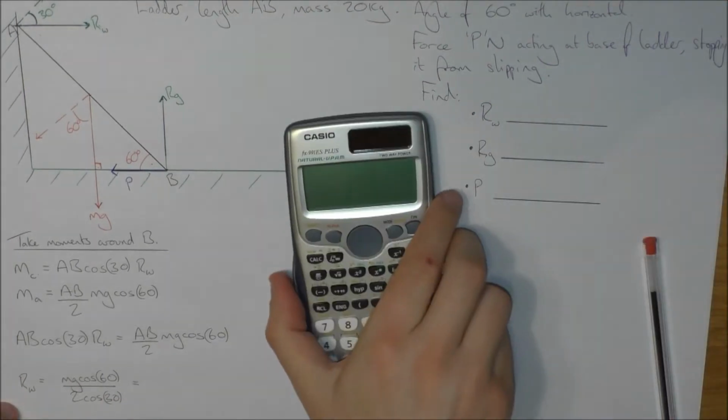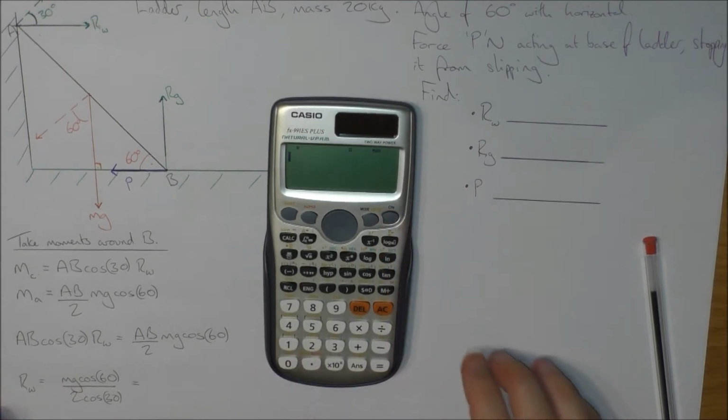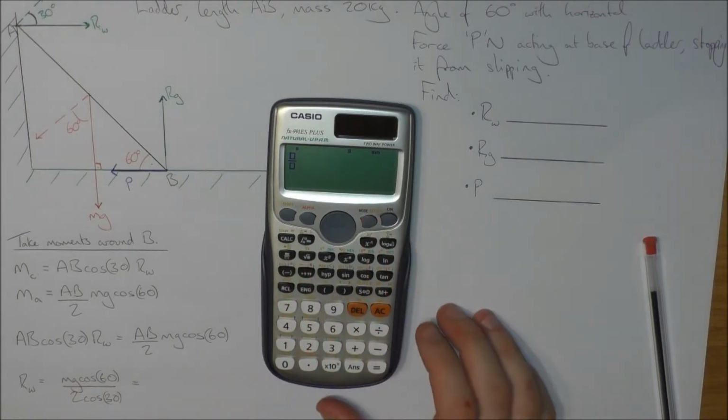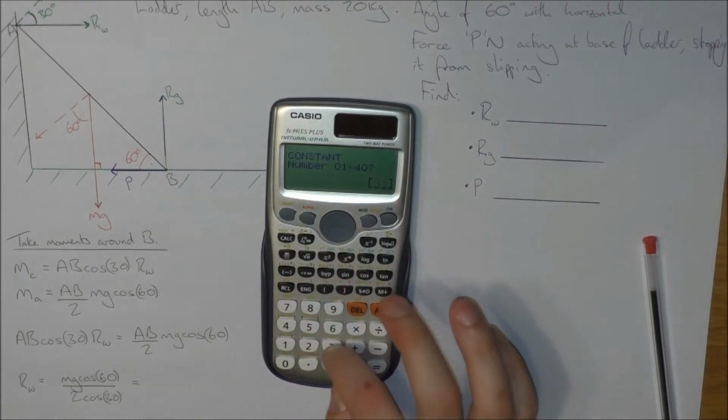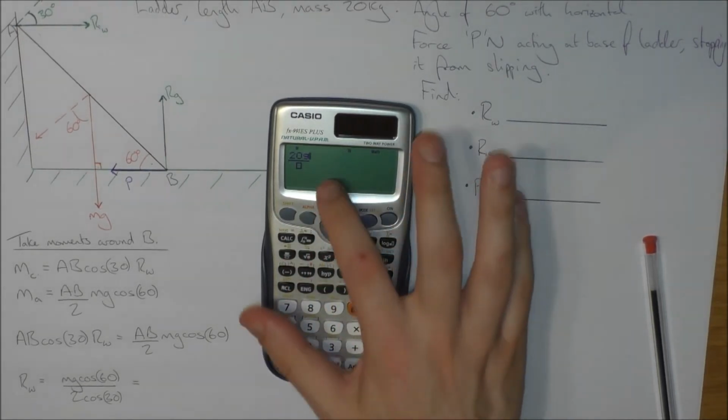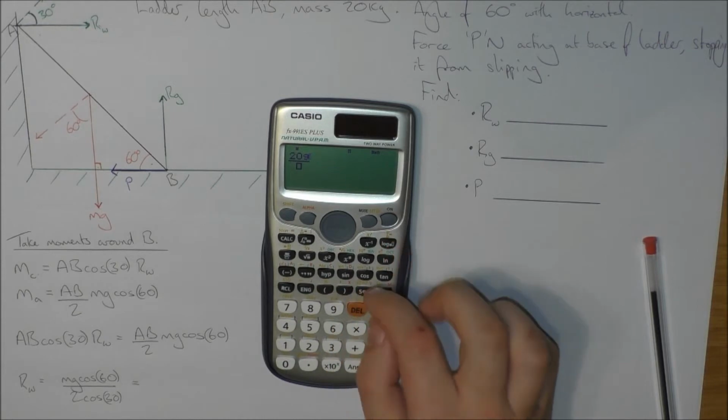Now, I'm going to put that in my calculator. I know all of those values now. So I know that m is 20 kilograms. I'm going to press my fraction button because this is a fraction. That's the best way to do this. So I know that's 20. I'm going to put in my g, my fancy calculator.